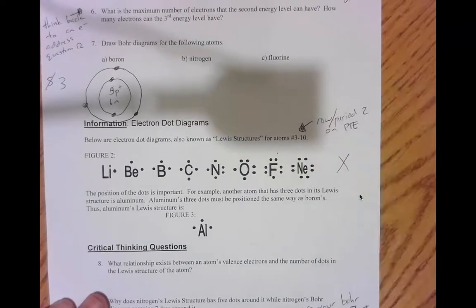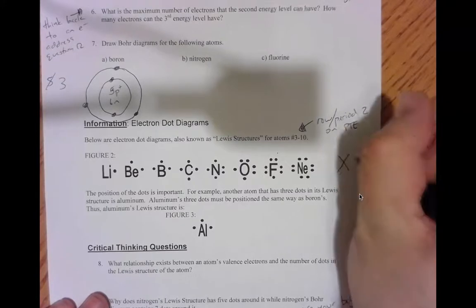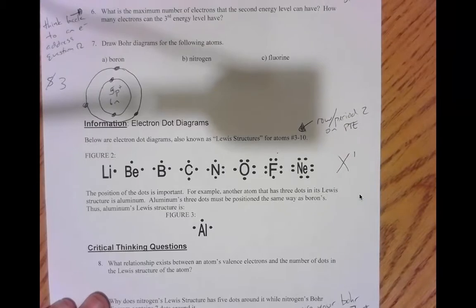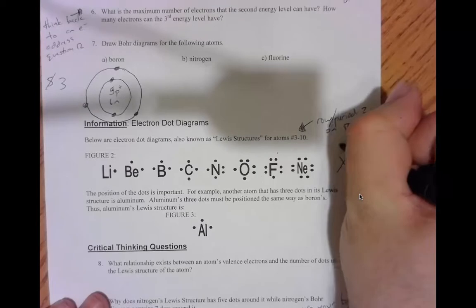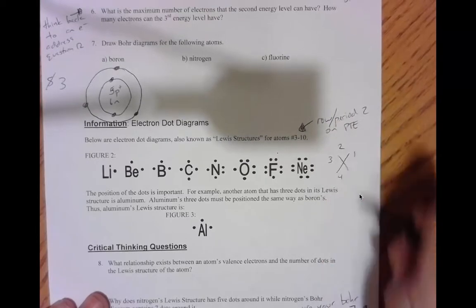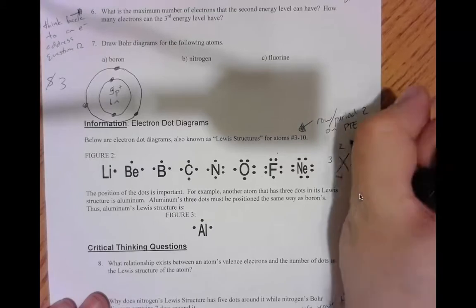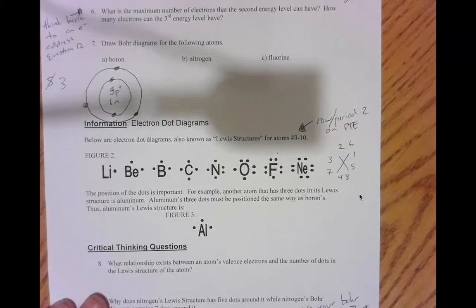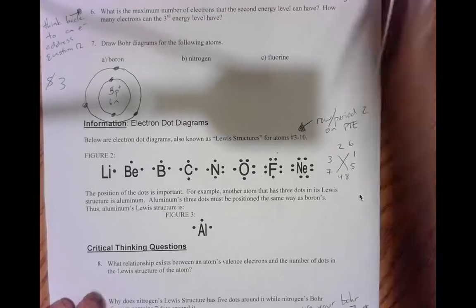So if we had element X in the center, and we assumed that it had a full shell of electrons, the number correlates to where the dot would be if you had that many electrons. So we would put 1 right there, 2 on the top, 3 on the left, 4 on the bottom, and then we repeat. 5 goes on the right, 6 goes on the top, 7 on the left, and the 8th one on the bottom. So this will be more important when we are going forward and we are drawing them.